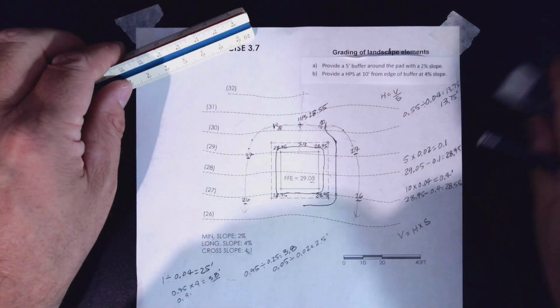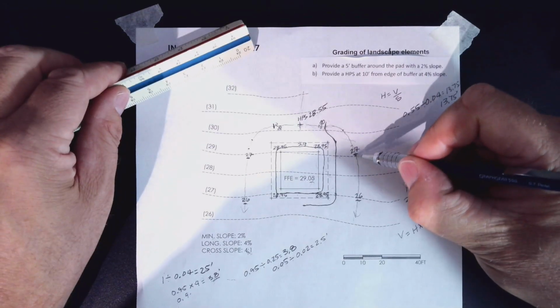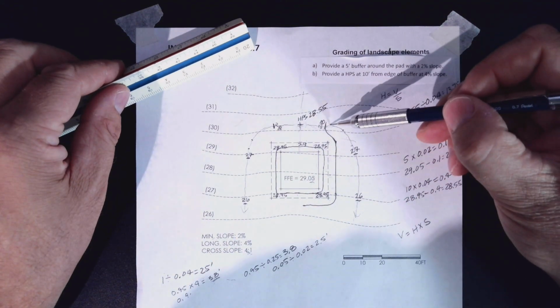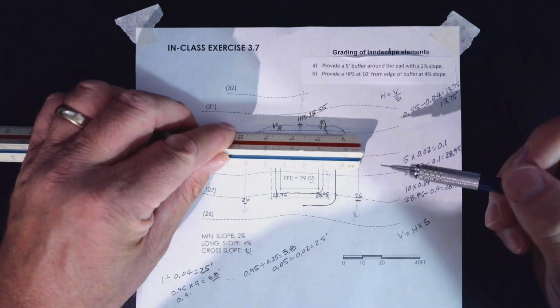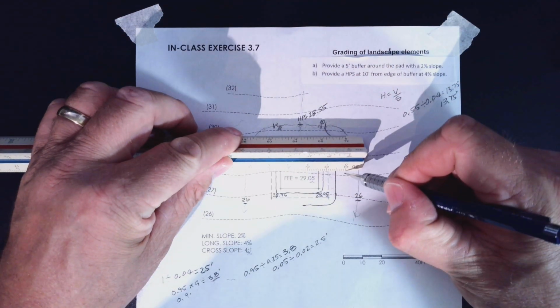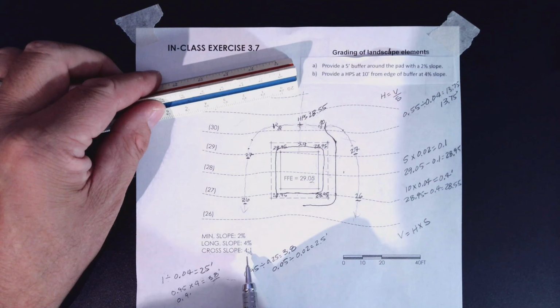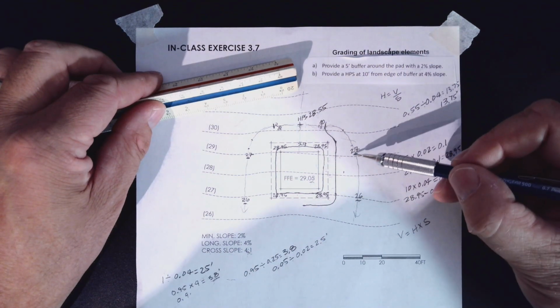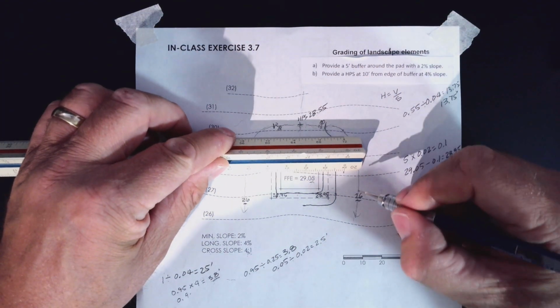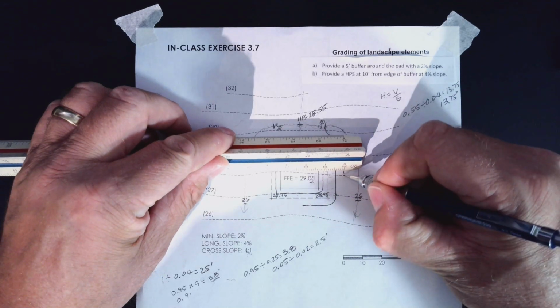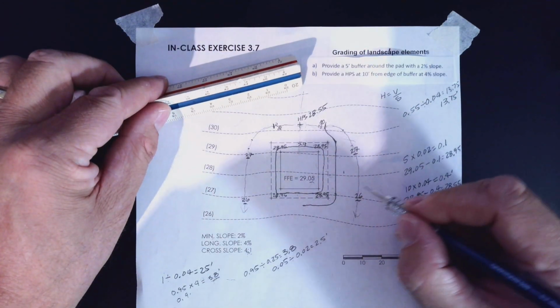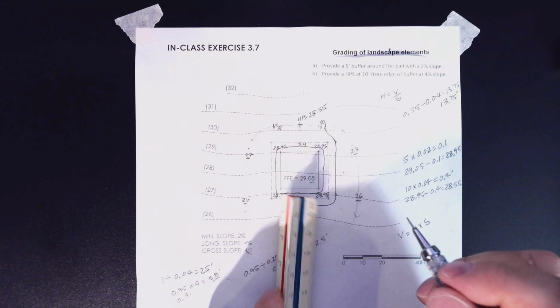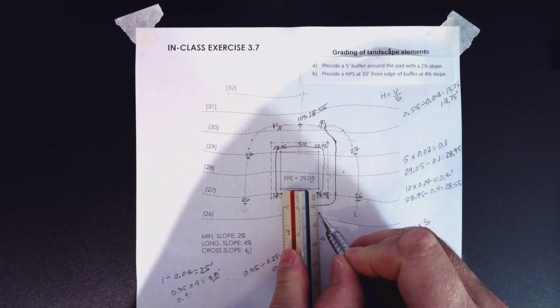Okay? So now contour 27. See how far out our swell is? It only needs to be 4 feet apart. So there's 4 feet because of the 4 to 1. 4 to 1 right there. So contour 27 only has to be 4 feet away. So if we did that here, 27 has to be 4 feet away all the way around.